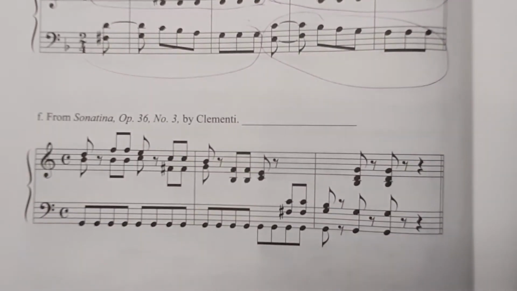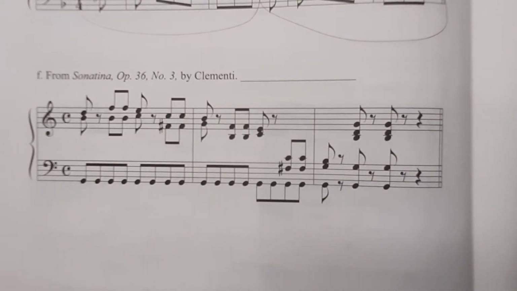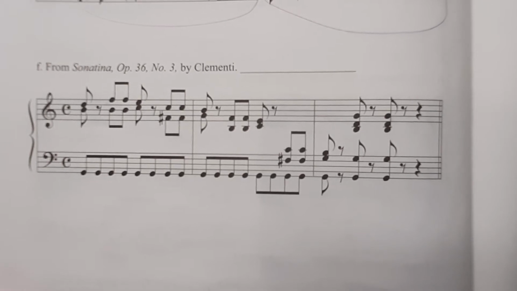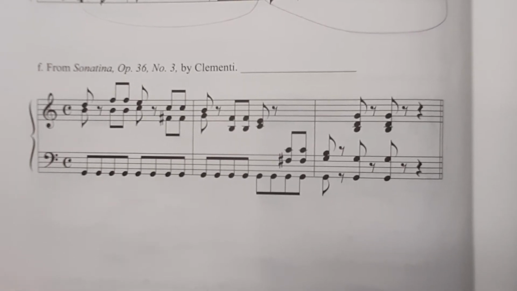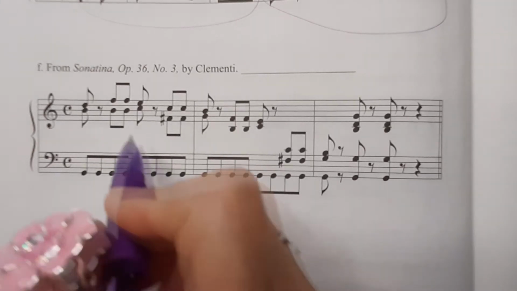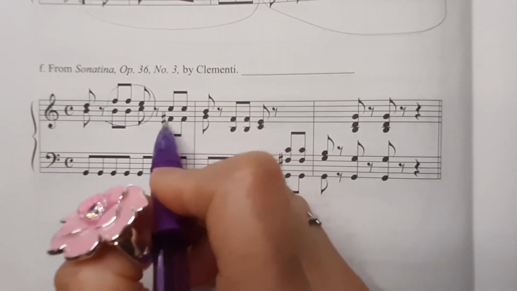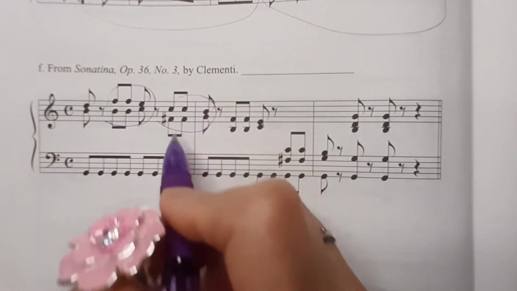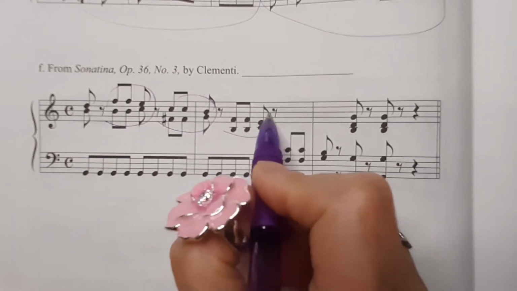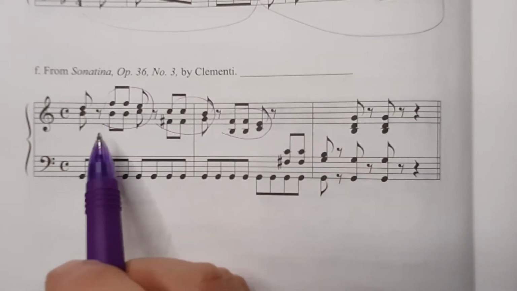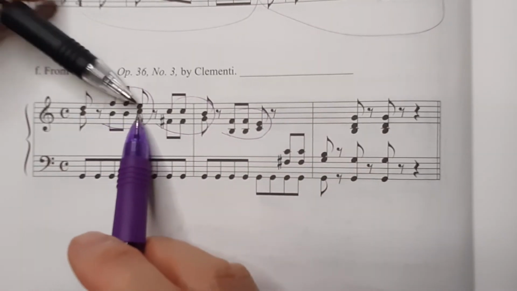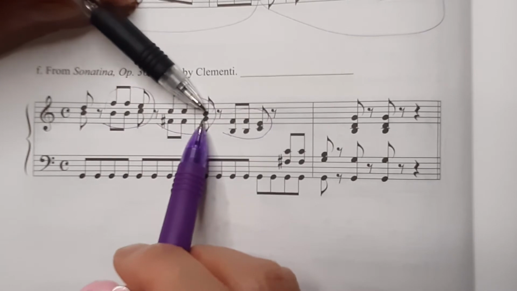Now how about the very last one? I see it. How about here? Ta ta ta, F, F, E, C, C, B, and F, F, E. Look at this. There's a fifth, third, fifth, third.